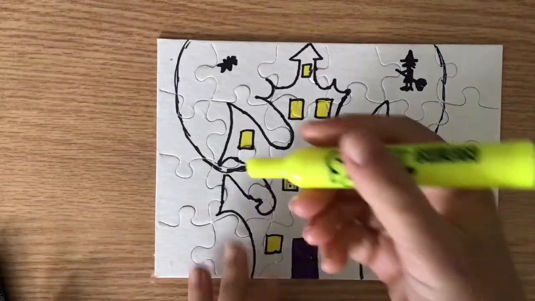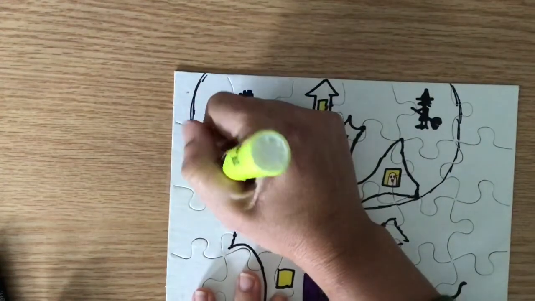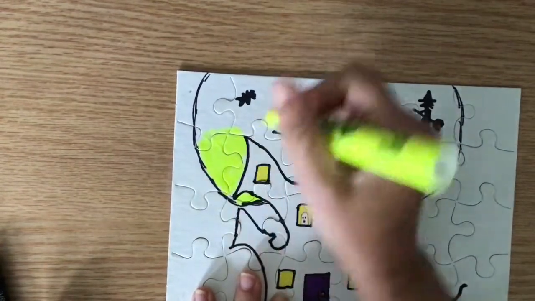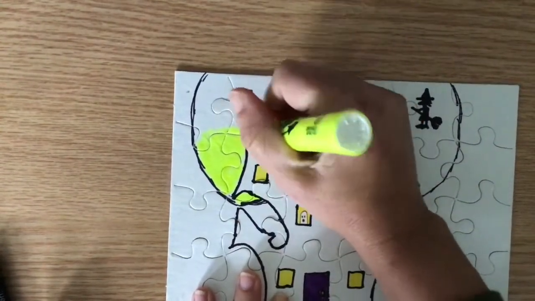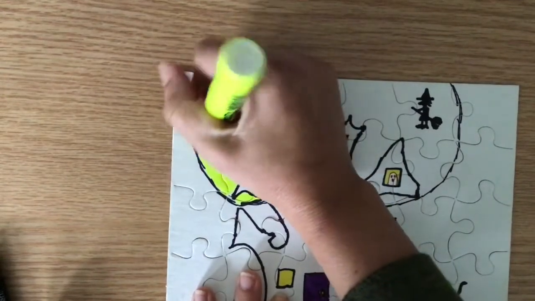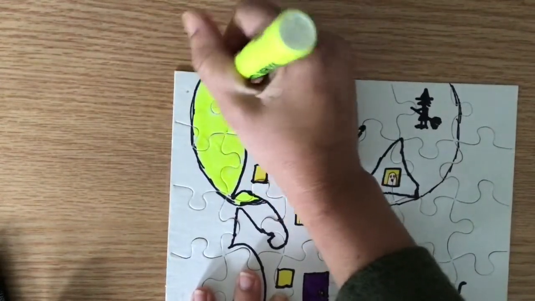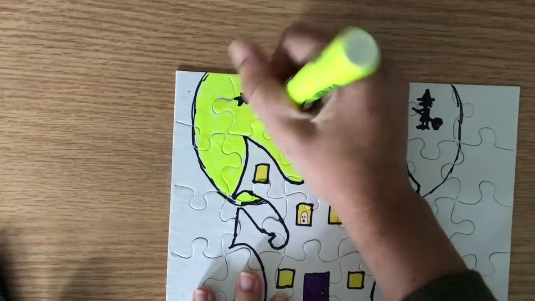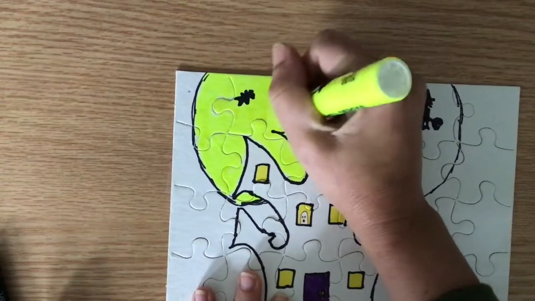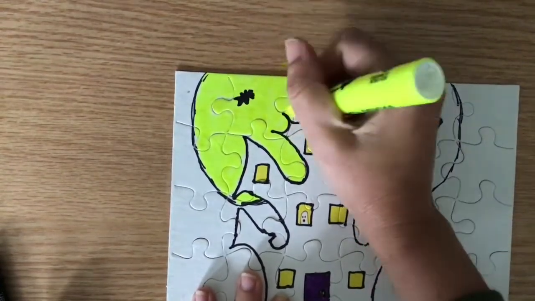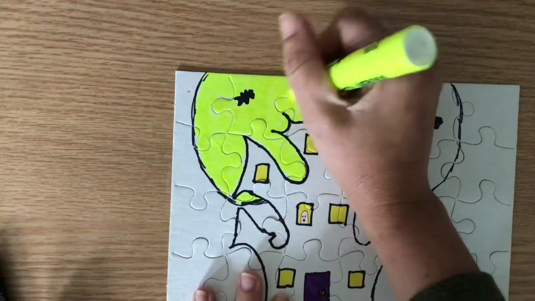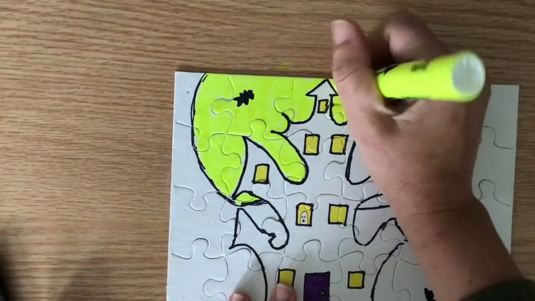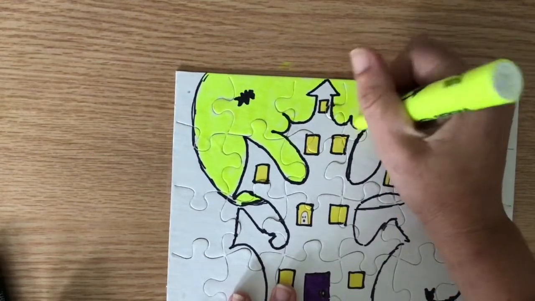And this is my moon, so I'm going to go back. I have like a highlighter color to do my moon, but you could use a yellow crayon or a yellow marker. And if you want to color in your moon before you do the shadows, you could do that. So like even now, if I want to add more shadows, I could do it because yellow is a lighter color than black, and the black marker will still show up over top of the yellow.